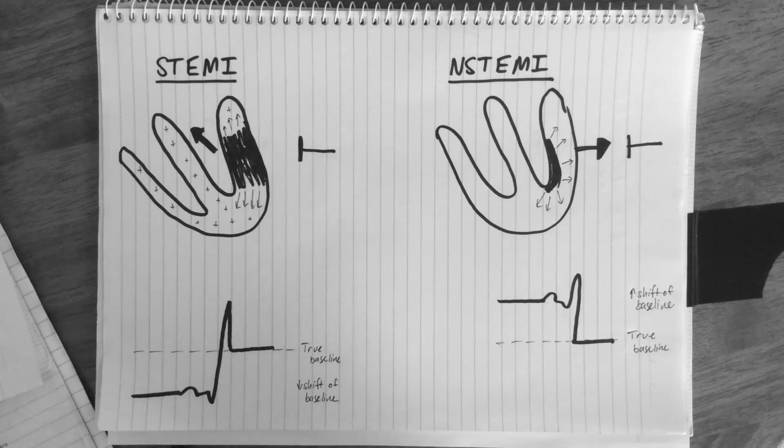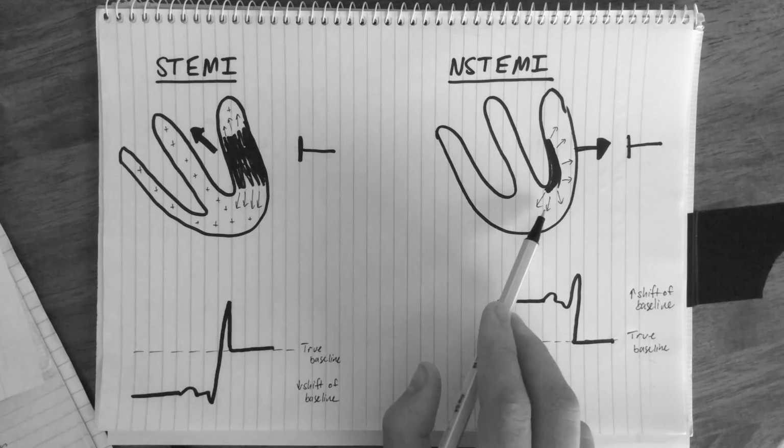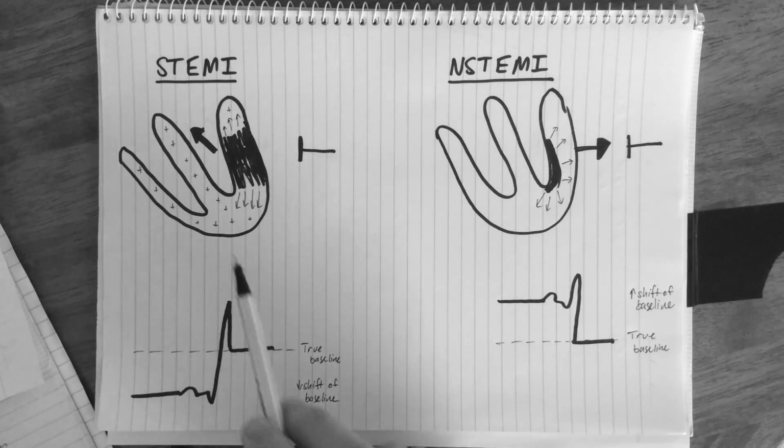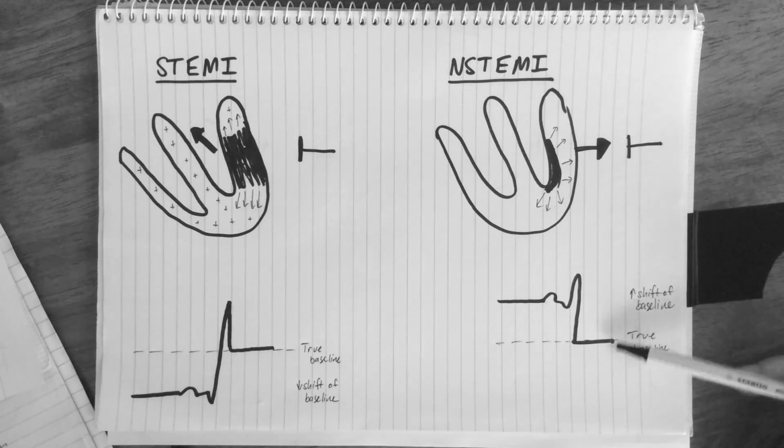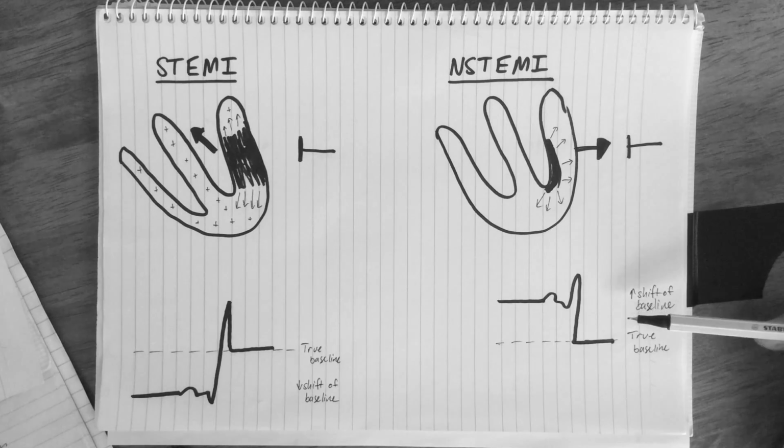One more thing to add. The ST changes are acute and will disappear over time. The reason for this is the infarcted tissue is undergoing a process of coagulative necrosis, which will eventually end in fibrosis. Fibrotic tissue does not have the ionic leakage which we saw in infarcted tissue. So there is no baseline shift. As such, the ST segment returns to normal.